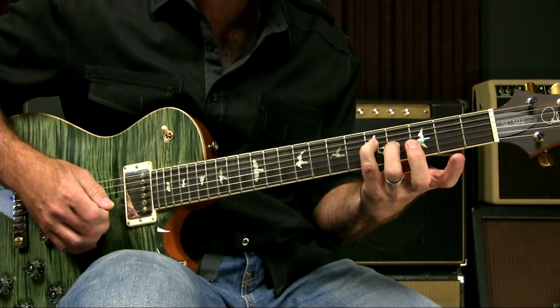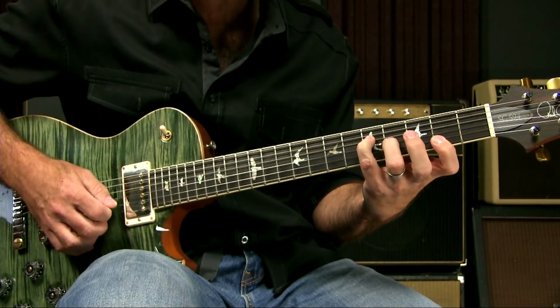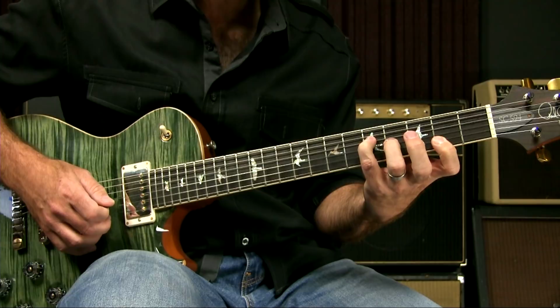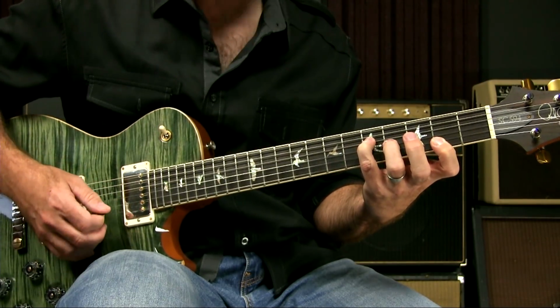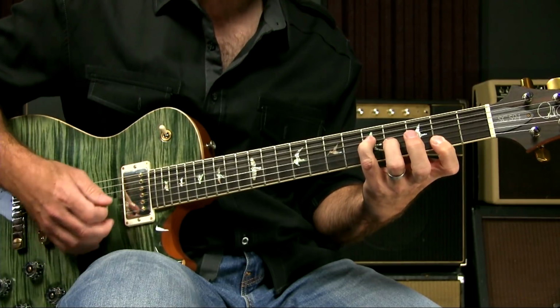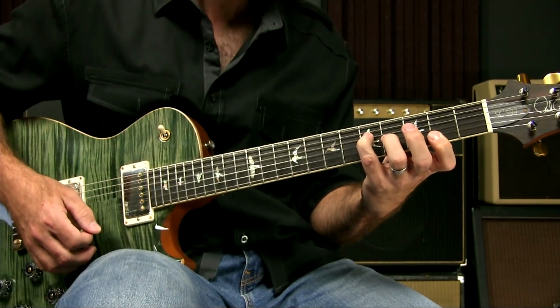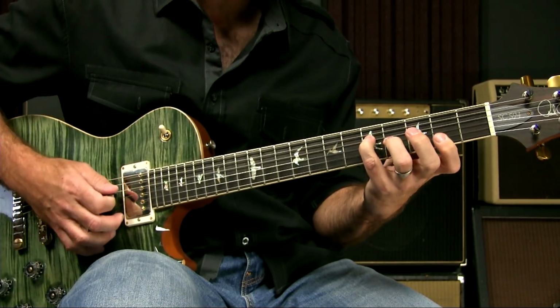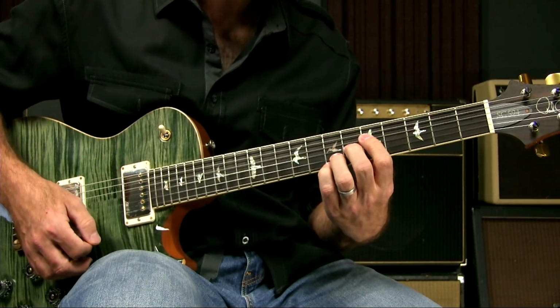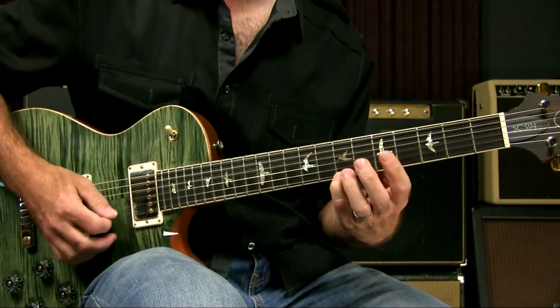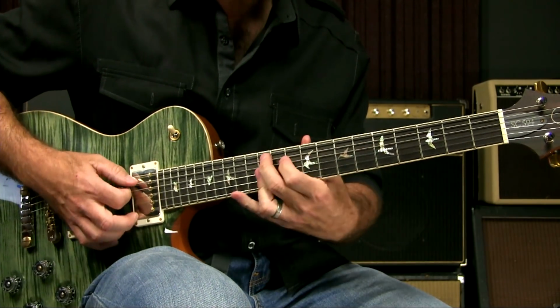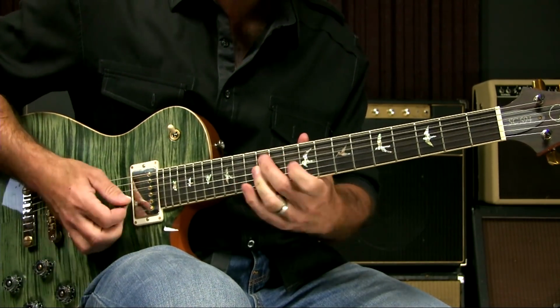You get the 9 with the B at the 4th fret of the 3rd string. You get the 3rd with the C sharp at the 2nd fret of the 2nd string. And you get the F sharp, which is the 6 or the 13, on the 1st string. So this is an A13 with the 9 on the top. There's that kind of 13.